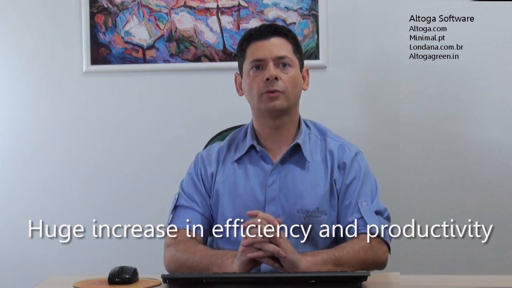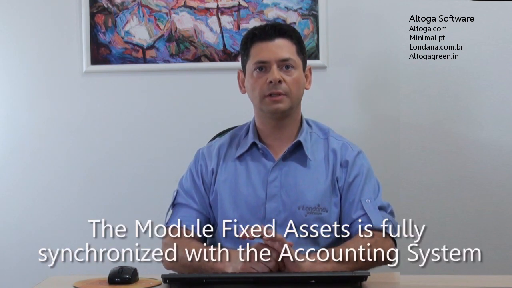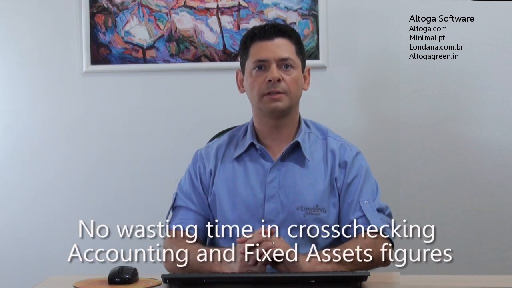Nevertheless, this is a huge increase in efficiency and productivity, since most of the information present in the record is generated automatically without costs or errors. More importantly, the fixed assets system is fully synchronized with accounting, thus avoiding problems and expenses incurred by the reconciliation between these two systems. We know how much time is wasted and its consequences incurred whenever the figures of general ledger accounts do not match the ones appraised in the fixed assets system, in the case these two systems are not integrated.